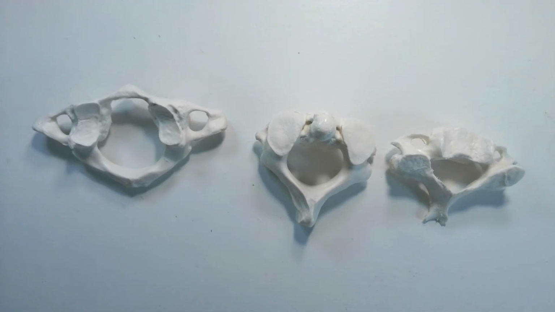Now in the next video, we'll go over the individual landmarks of each of these bones in detail, and then in the final video in this series, we'll have a quiz and be able to identify the individual bones as well as the specific structures.